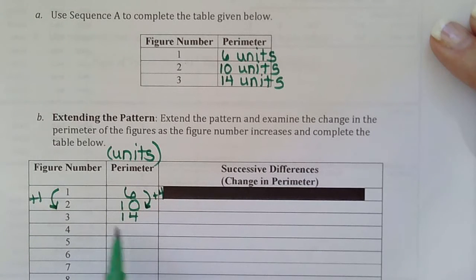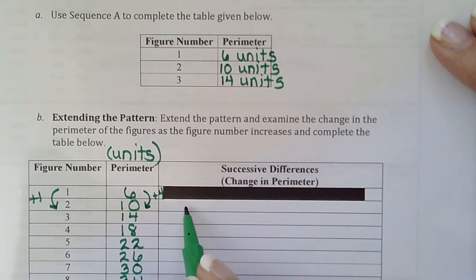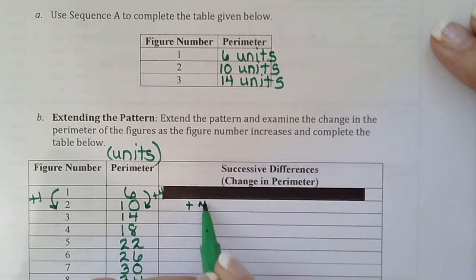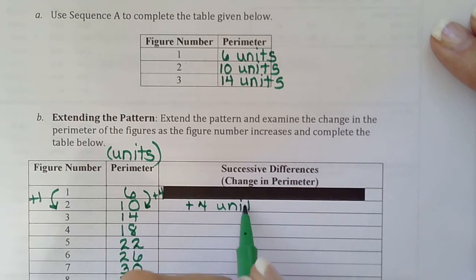So as we add 1, we add 4 and get 18. As we add 1, we add 4 and get 22, 26, 30, 34, 38, and 42. So add 4, add 4, add 4 all the way down. So the difference in perimeter is plus 4 units all the way down, right?